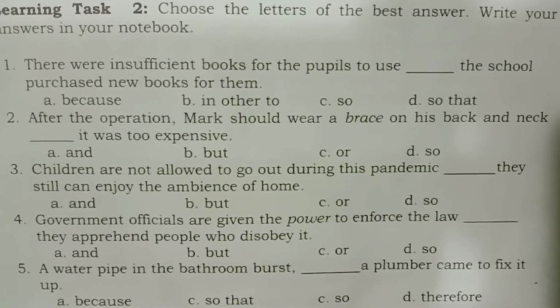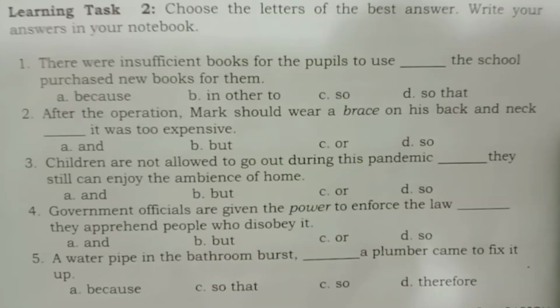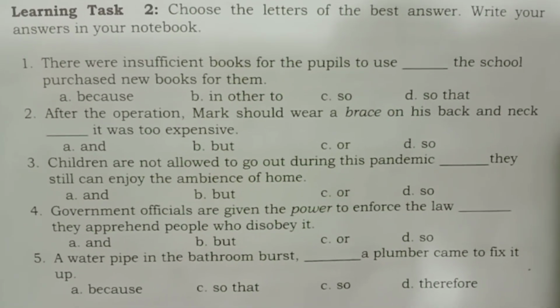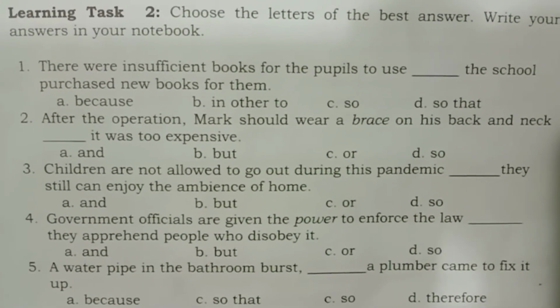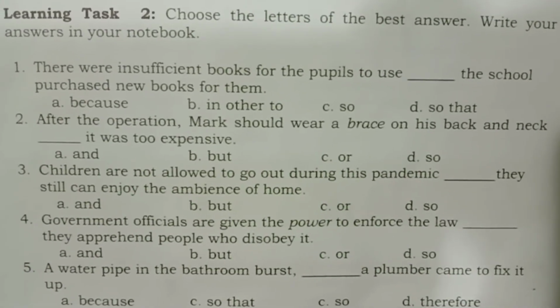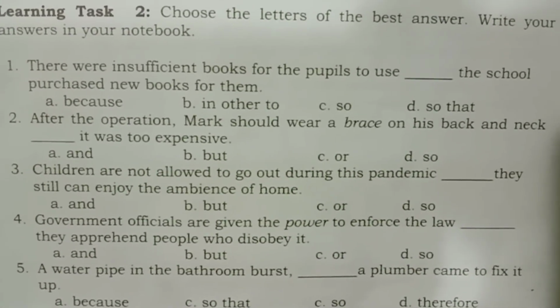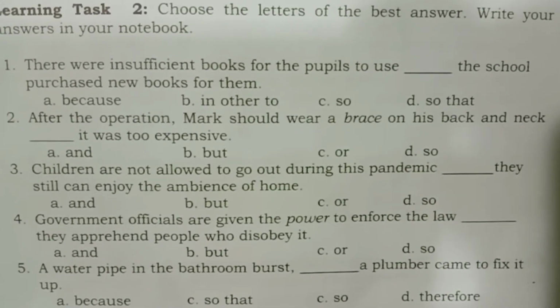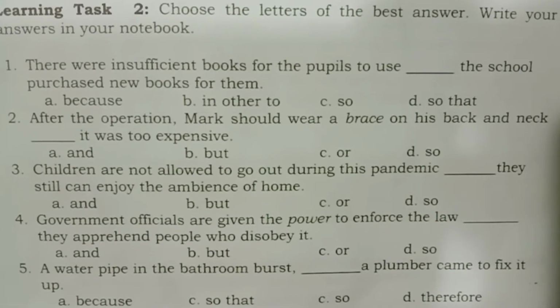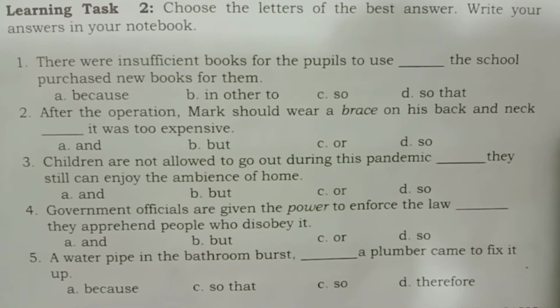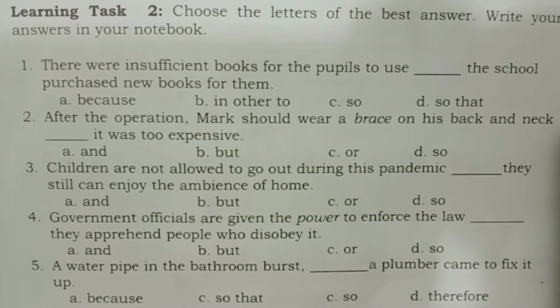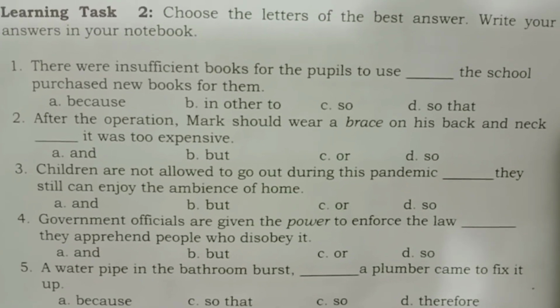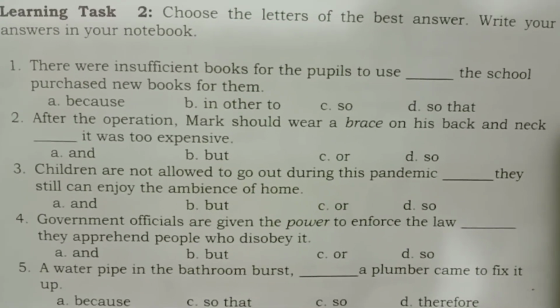Number 1. There were insufficient books for the pupils to use. Blank, the schools purchased new books for them. A. Because. B. In order to. C. So. D. So that. Number 2. After the operation, Mark should wear a brace on his back and neck. Blank, it was too expensive. A. And, B. But, C. Or, D. So.